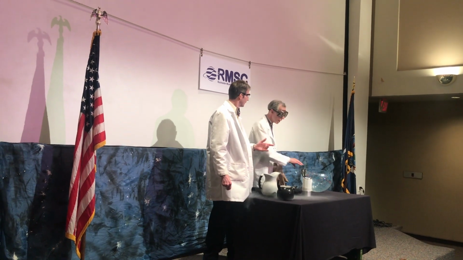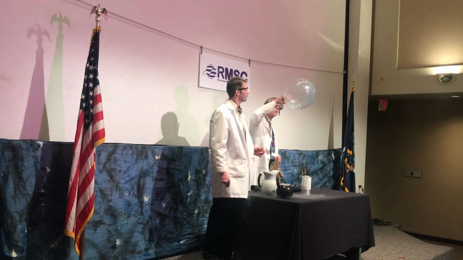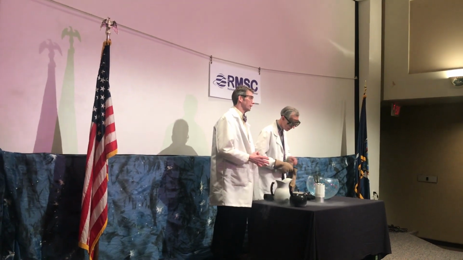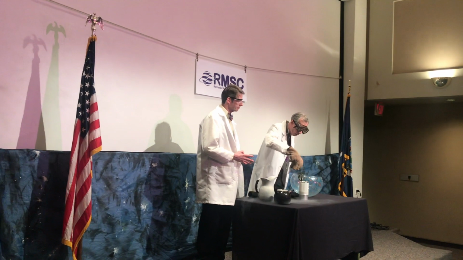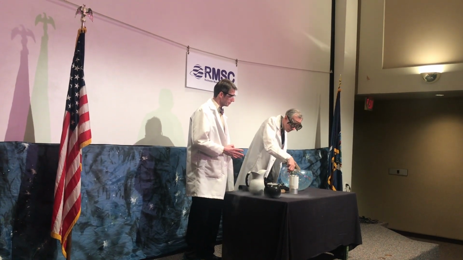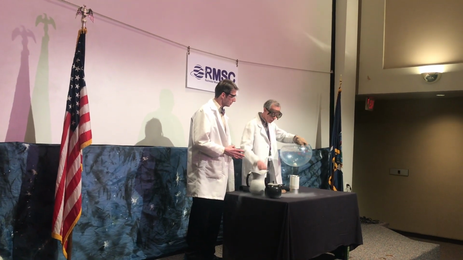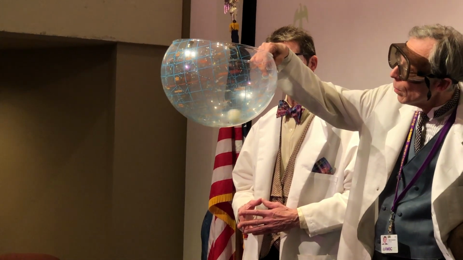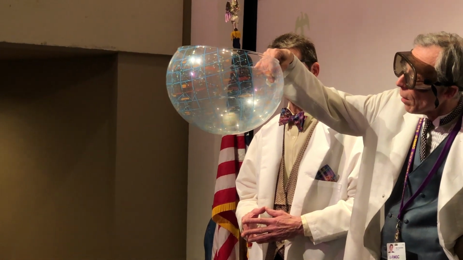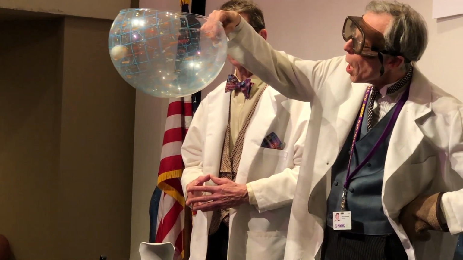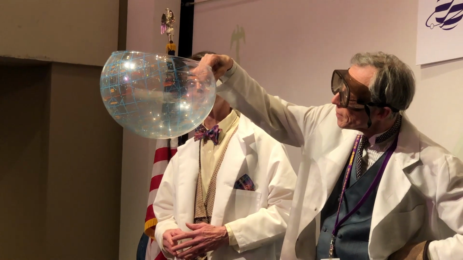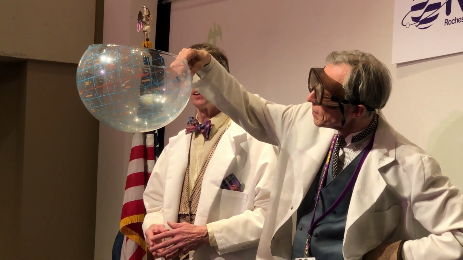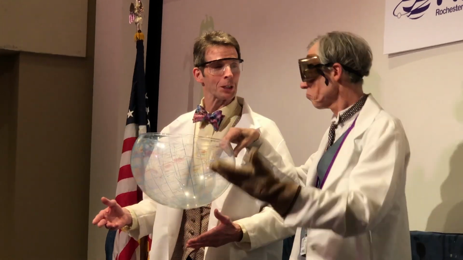What I'm going to do is put it into our semi-sphere here. I call it a semi-sphere because it's not a complete sphere. No. Who is? That's right. Okay, so here we go. I'm going to put it inside there. I give it a little swish around. Oh, wait a minute. There she goes. That was pretty cool.